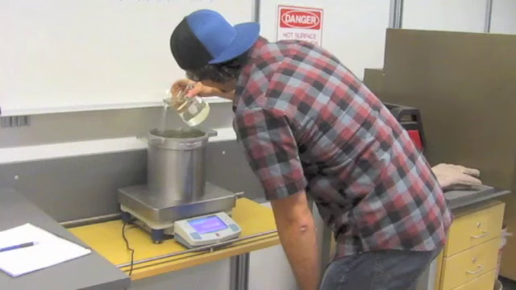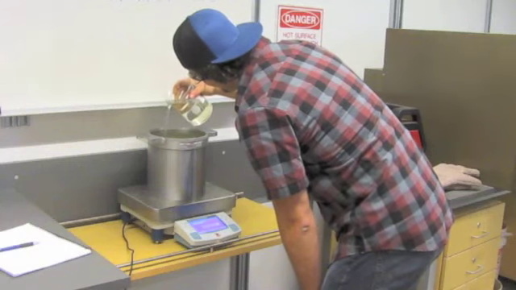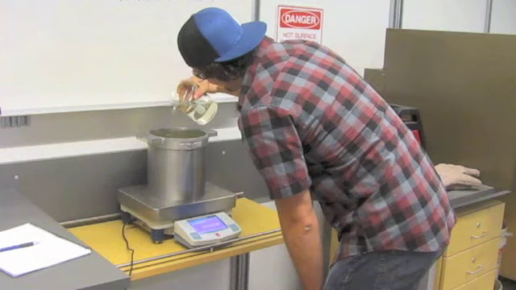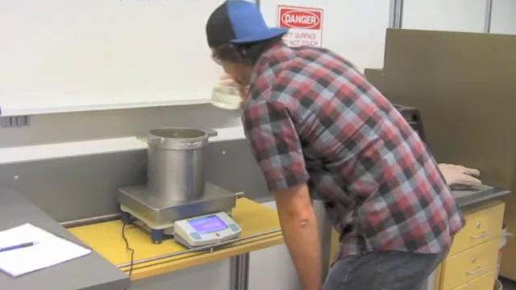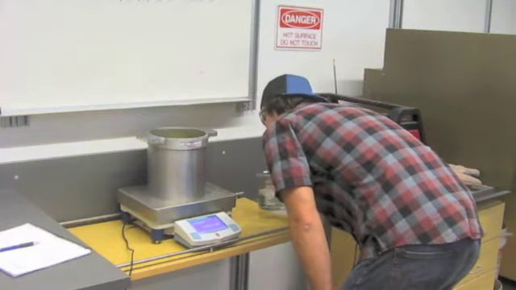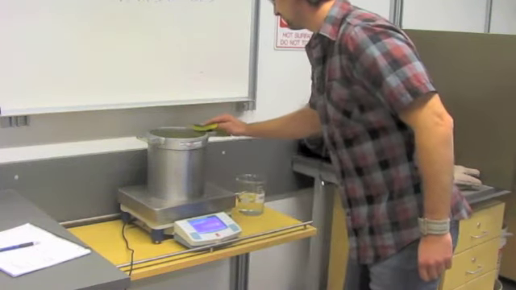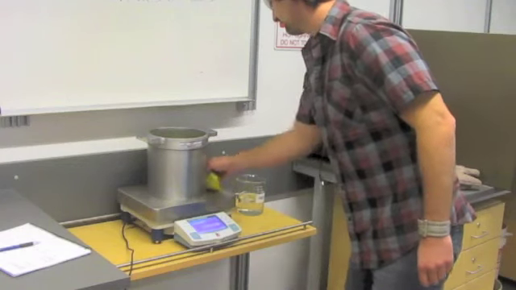Any water that is spilled on the scale must be wiped off prior to weighing the aggregate. Make sure the measure is completely full with water, and ensure all excess water is wiped off prior to weighing.